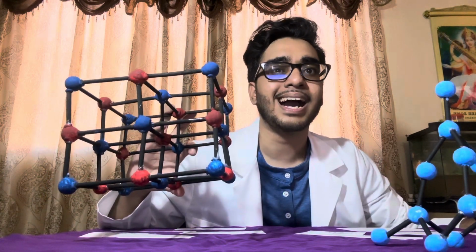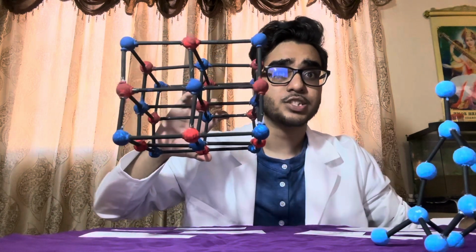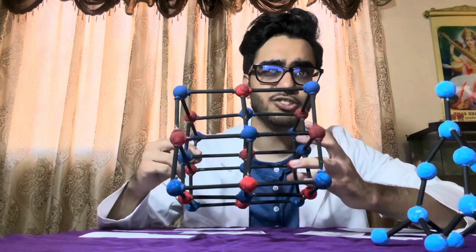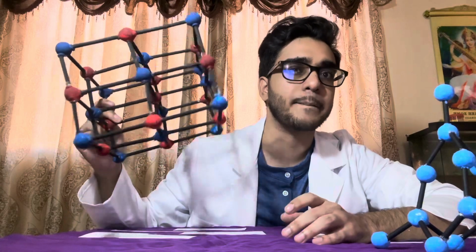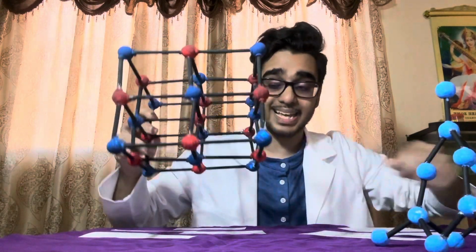Sodium chloride is highly soluble in water, forming clear and colorless solutions. In a solid state, sodium chloride does not conduct electricity. However, when it is dissolved in water or when it is melted, it forms an electrolyte solution that can conduct electricity. The physical properties of diamond.